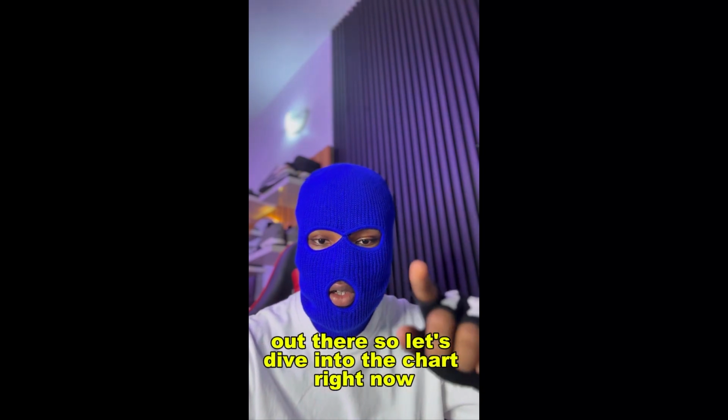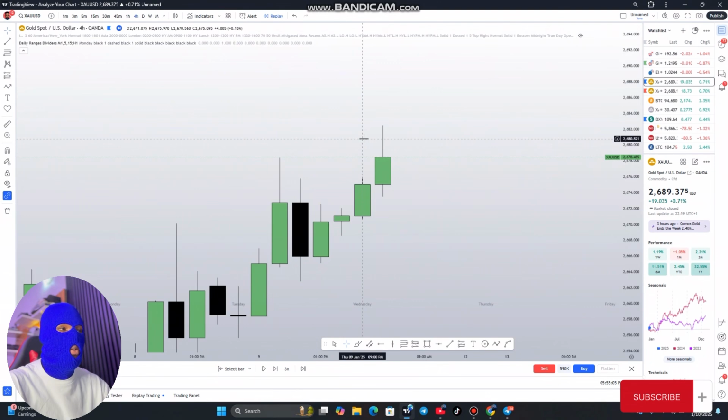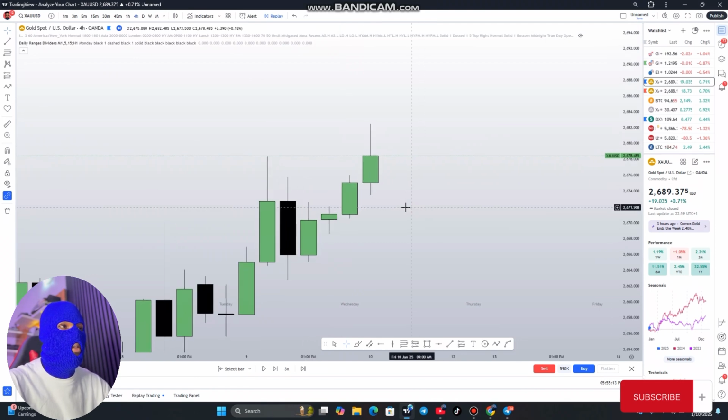So let's dive into the chart right now, and I'm gonna show you what CRT is, how you can identify CRT, and how you can take trades using CRT. So first, what is CRT? CRT simply means candle range theory. And what does this entail? This entails that every single candlestick you find on the higher time frame is a range on the lower time frame.